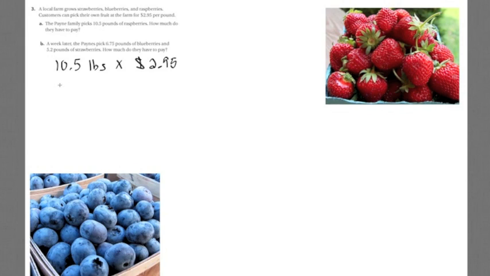So when I go ahead and multiply these two together, 10.5 times $2.95, you'll get 30.975. Now, when we look at that in terms of dollars and cents, we only have 2 spaces for cents. So we have to use the number to the right, the 5, to tell us whether or not we round that 7 up or keep it the same, and you probably already know that I'm going to round it up. So the answer to question A, how much do they have to pay? Well, they have to pay $30.98 for all those raspberries.